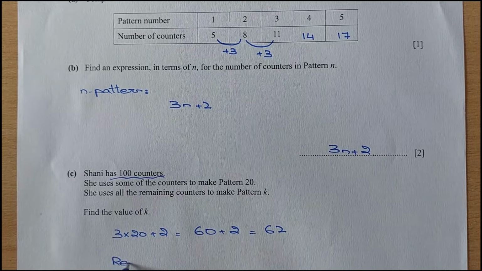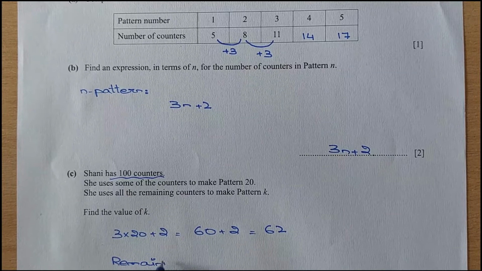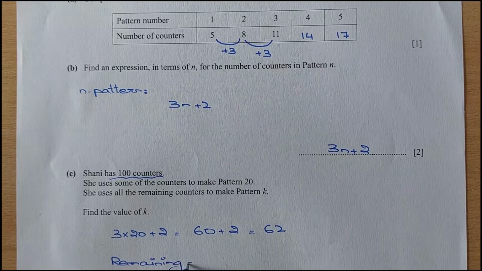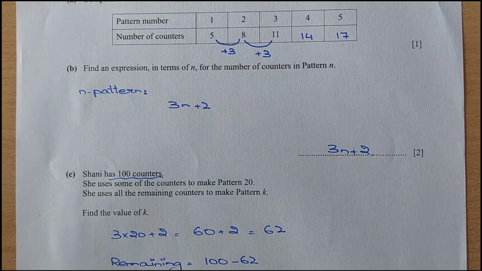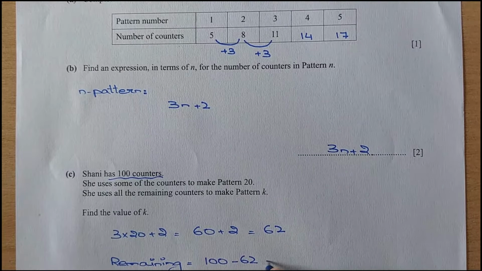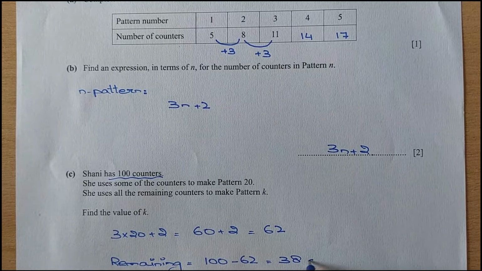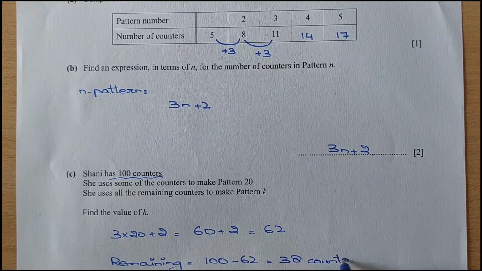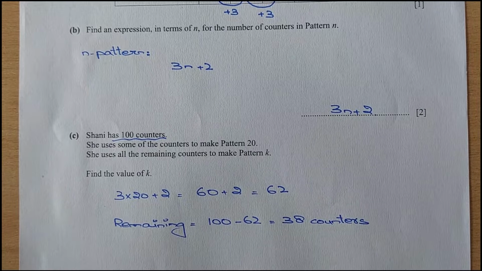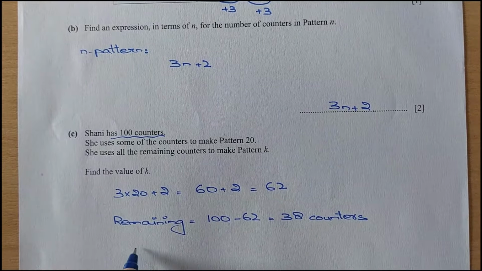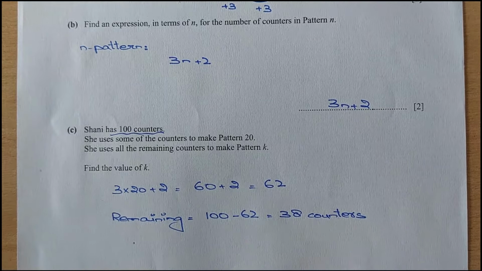Now let me find the remaining counters. So the remaining total are 100 and she used 62. So how much is left? 100 subtract 62, we have 38 counters are left. Now she used the rest of the counters to make pattern K, right? So we have then find the value for K, right?